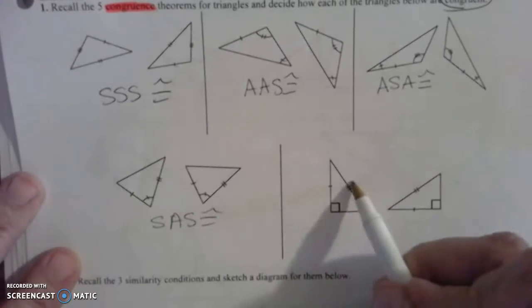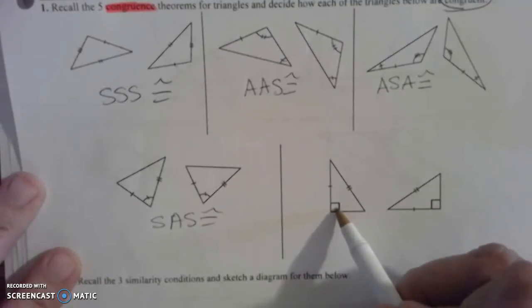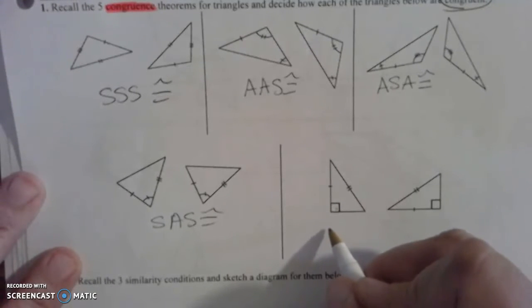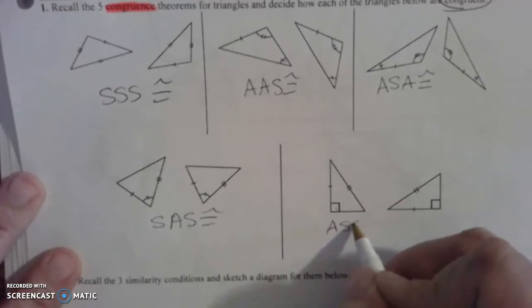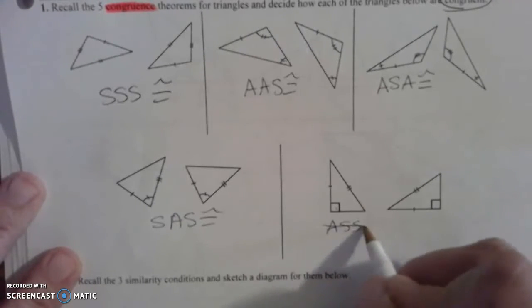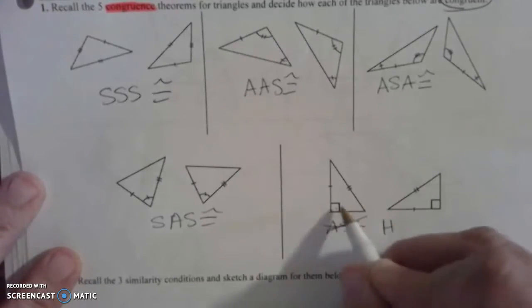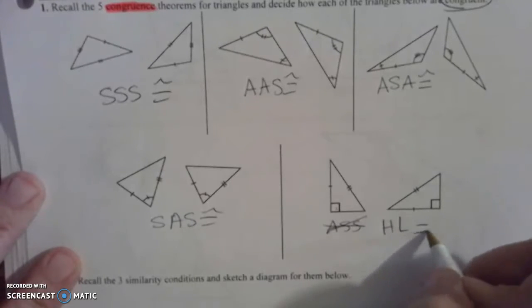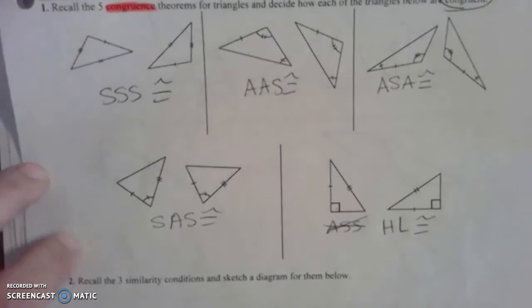And again, I have 2 sides here, but notice this angle is not between them. And this would be, oh, what am I trying to do here? I remember I cannot have a bad word. When it's a bad word, it's when it's a right triangle: hypotenuse leg congruency theorem. So just a reminder, no bad words, all right?